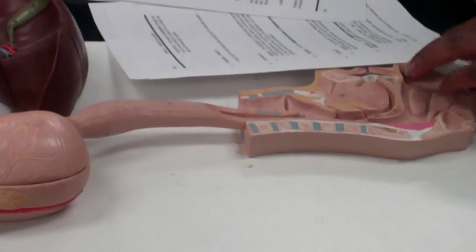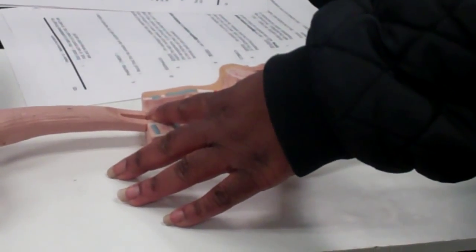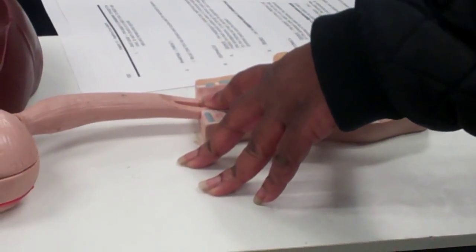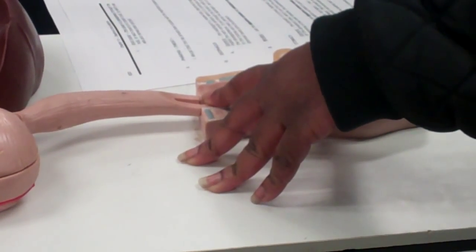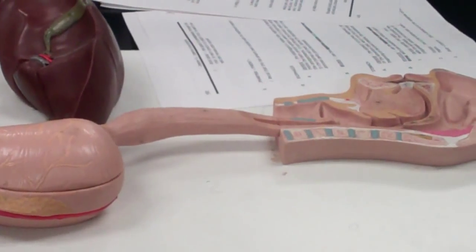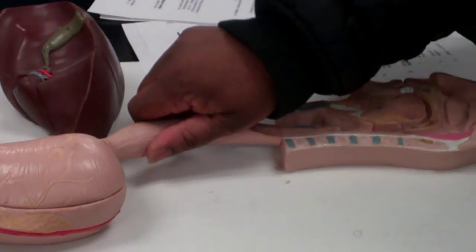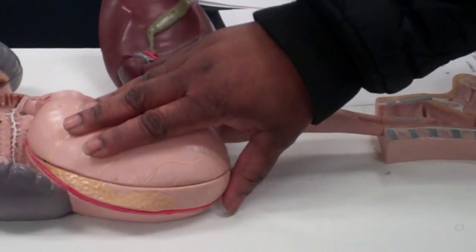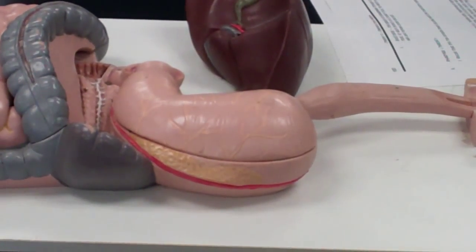From the pharynx, then the digestive system branches away from the respiratory system again and enters into the esophagus. So this is your esophagus. And this esophagus is the tube that connects to the stomach. All right. And go to the stomach.